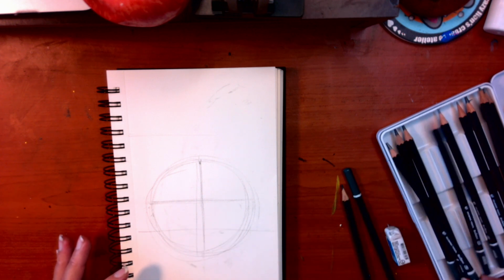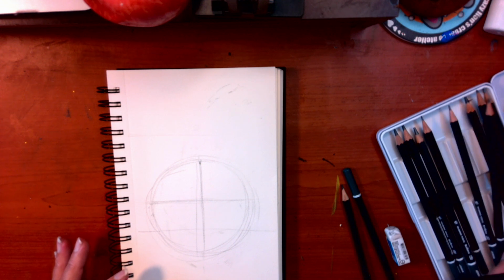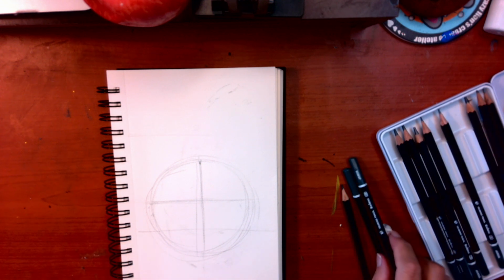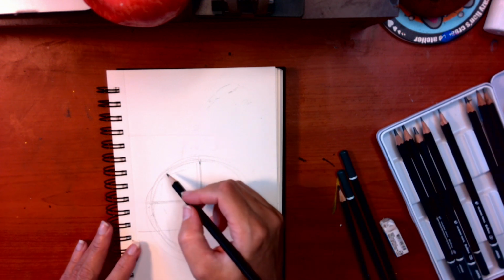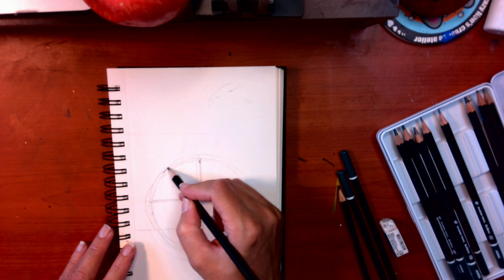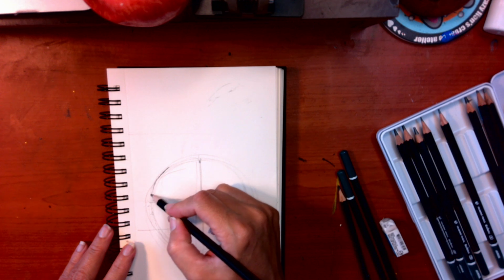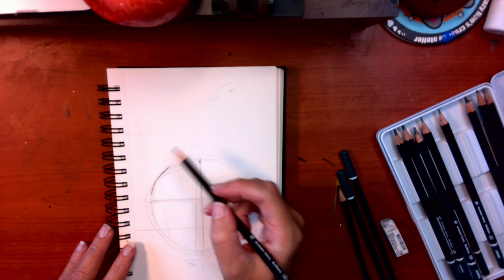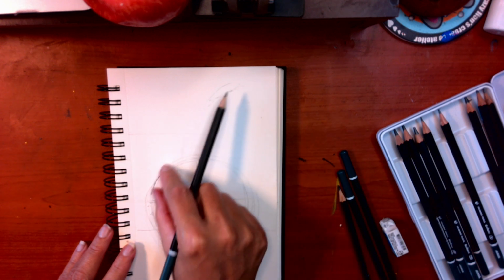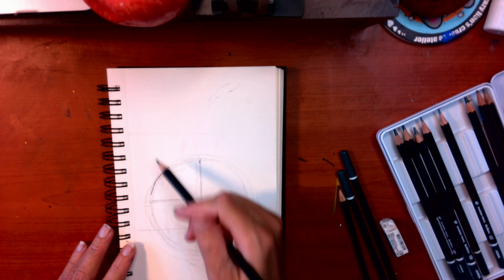Let me see if I've got a B pencil. Ah, there we go. Here's my B pencil. Sorry, guys. So I'm going to use my B pencil first. And I'm going to start drawing. So what you want to do is draw bit by bit by bit for your apple.